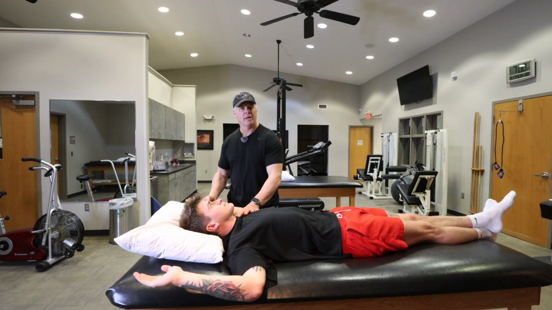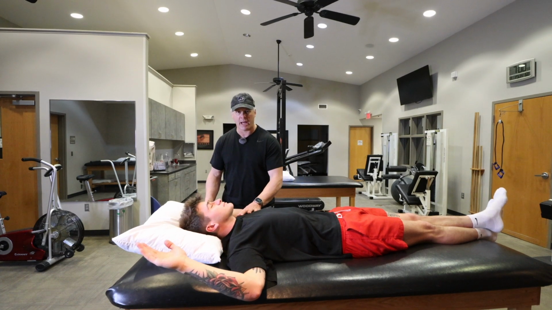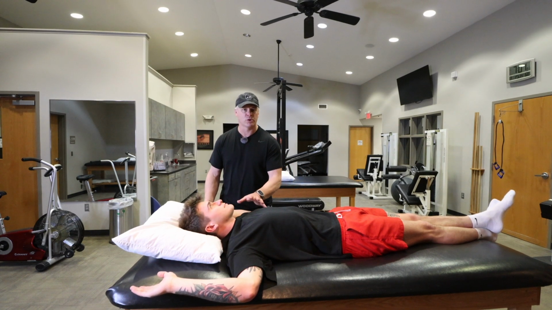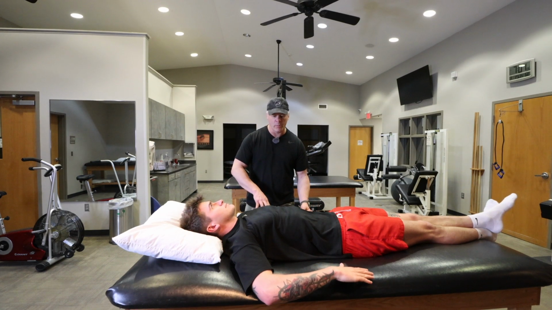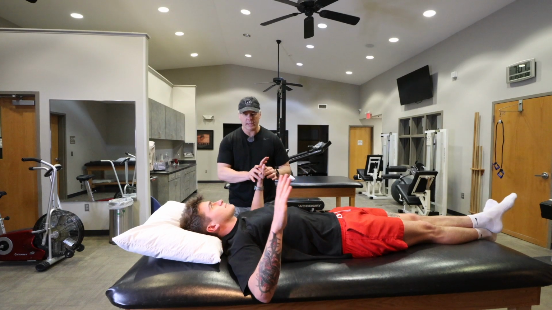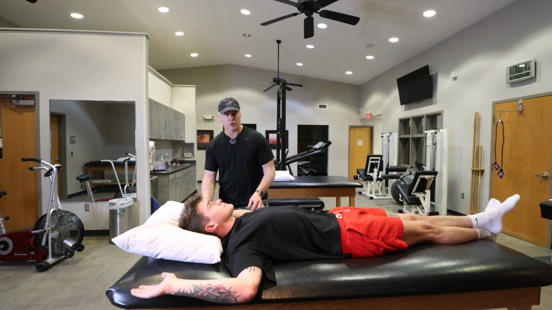If it's muscle tightness, you can do some stretches or some PNF patterns and things like that to help stretch that out, which we'll get to. But right now, you just need to kind of assess to see, do you have normal motion? Can you get full internal and full external rotation?